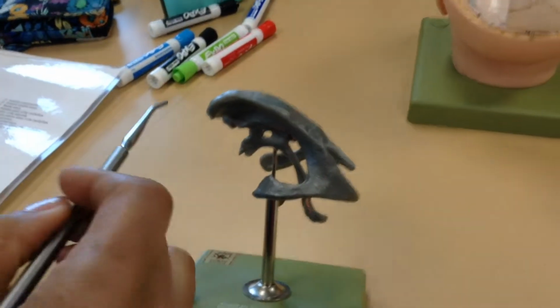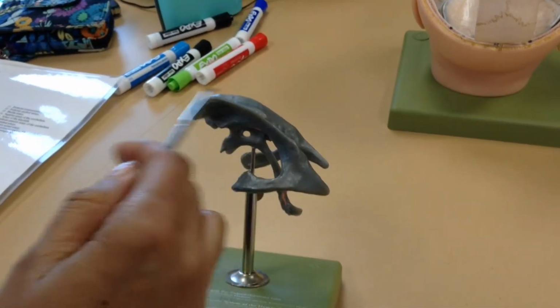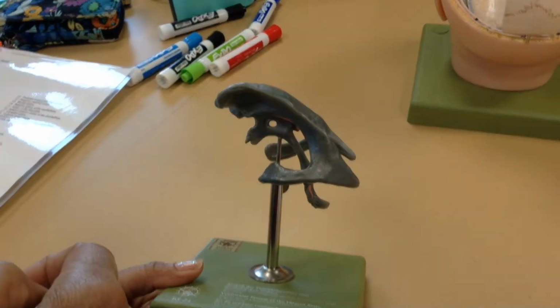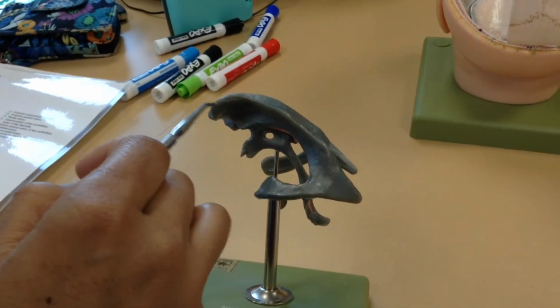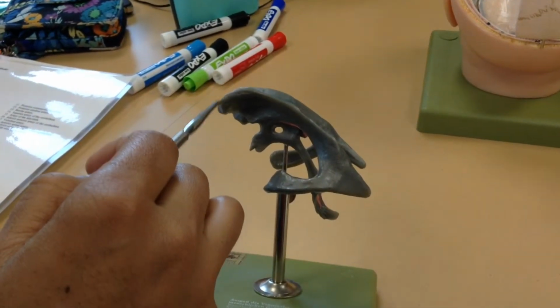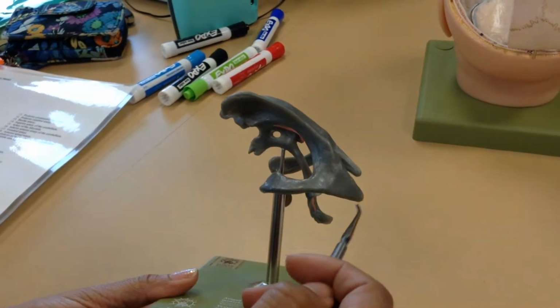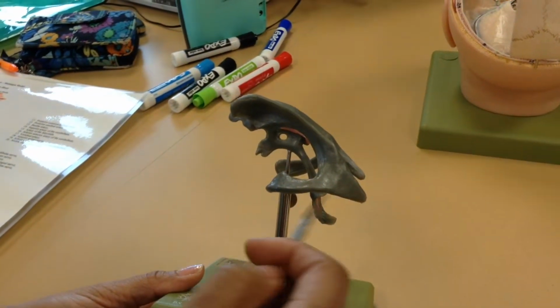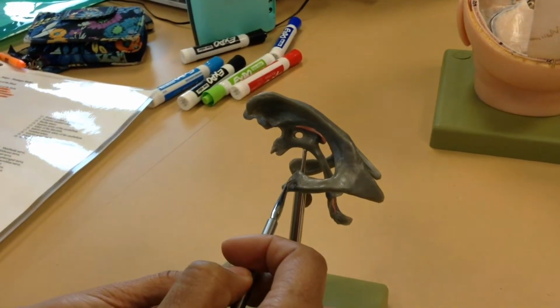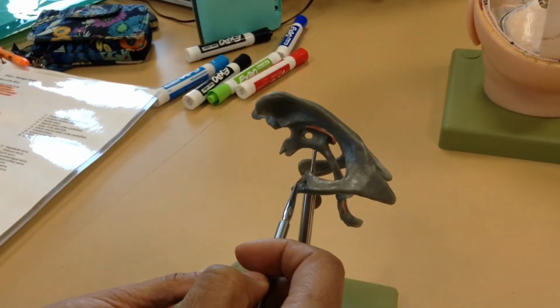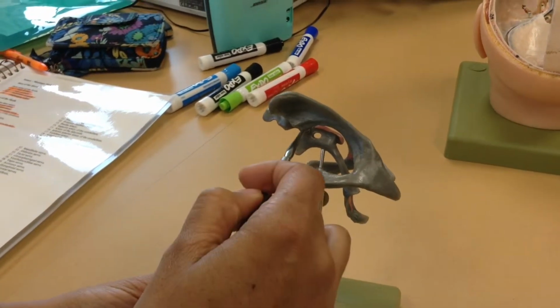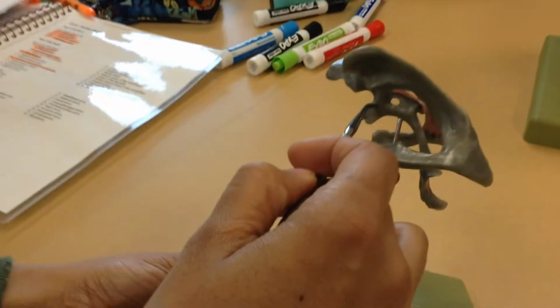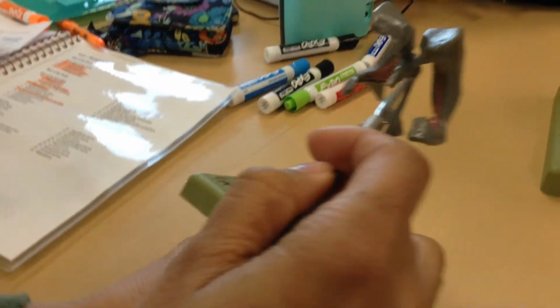Lateral ventricle, the anterior horn, posterior horn, inferior horn, interventricular foramen. It's this, from the front.